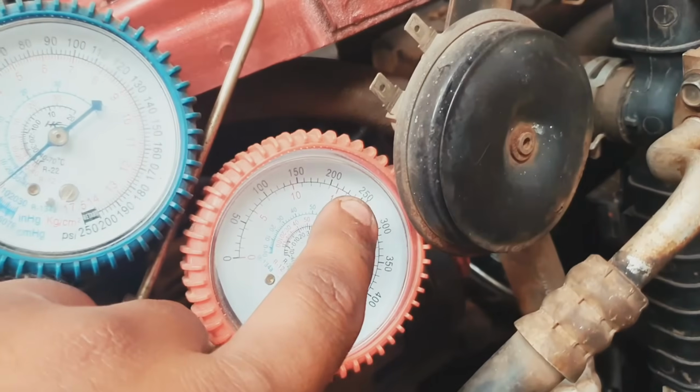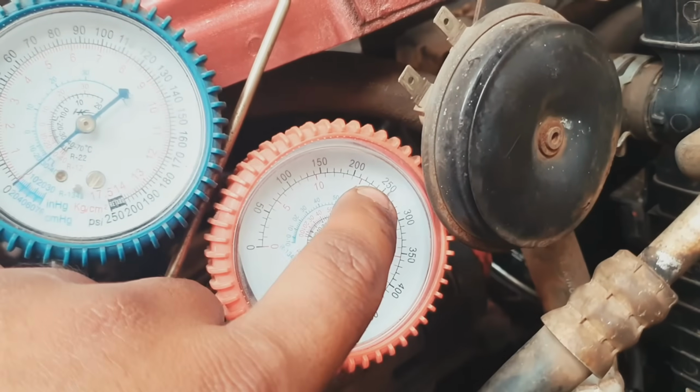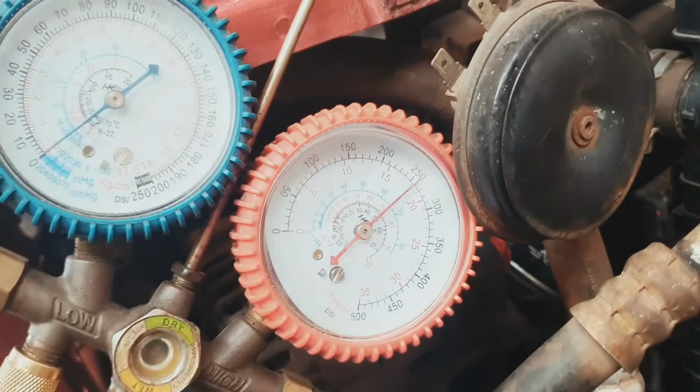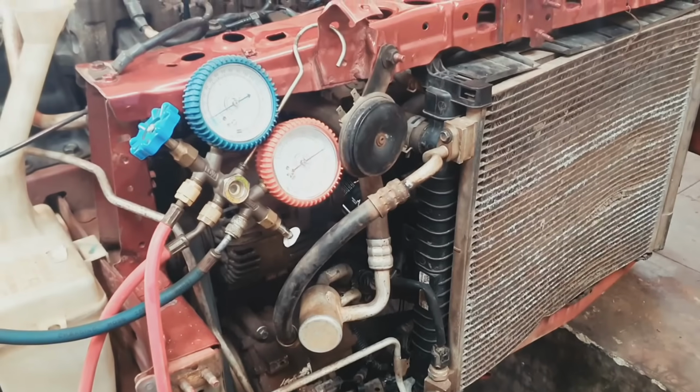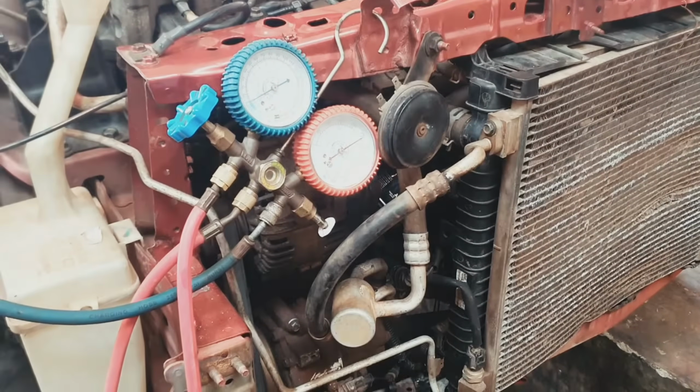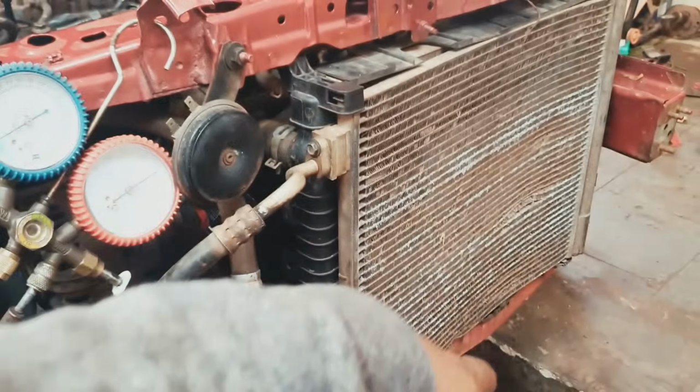If I put pressure and the needle just starts going down like this, then it is a big leak. We would find it out. Always use your shampoo solution or soap solution, and you have to put it on all the joints, put it on the condenser.